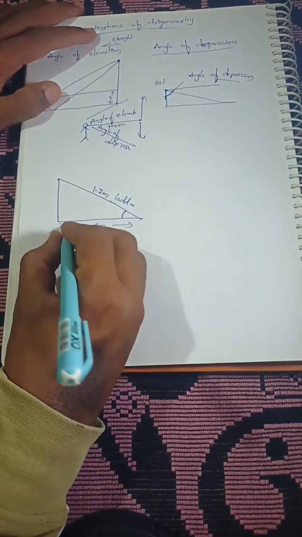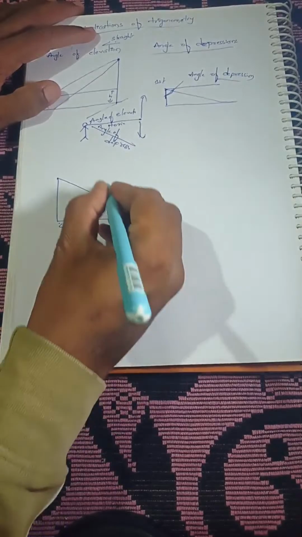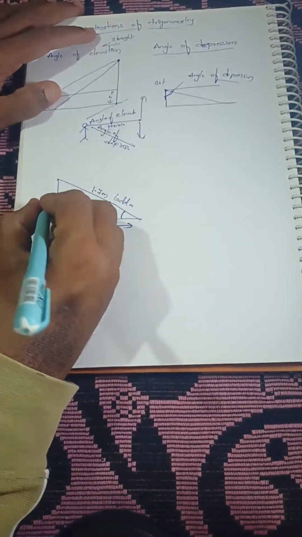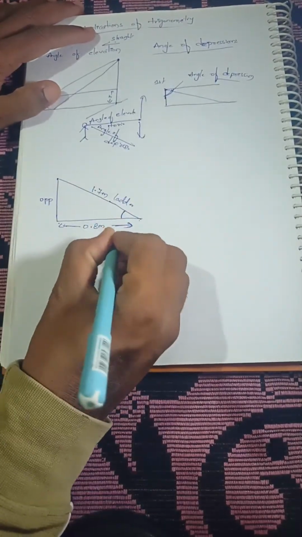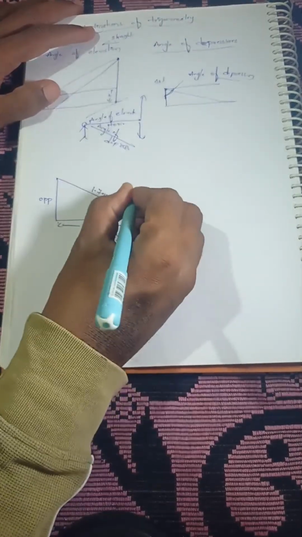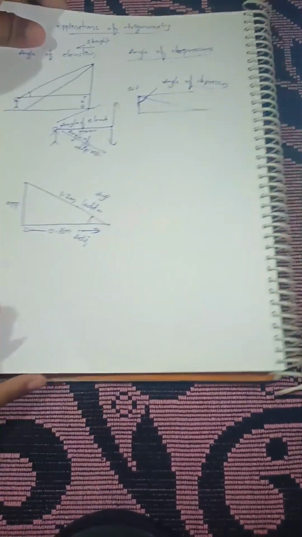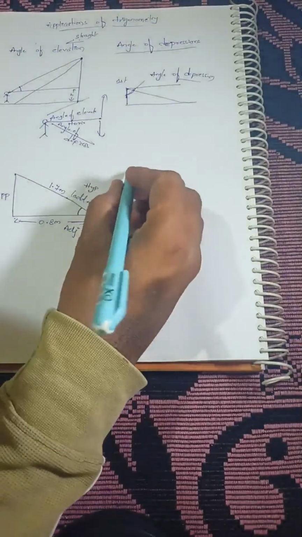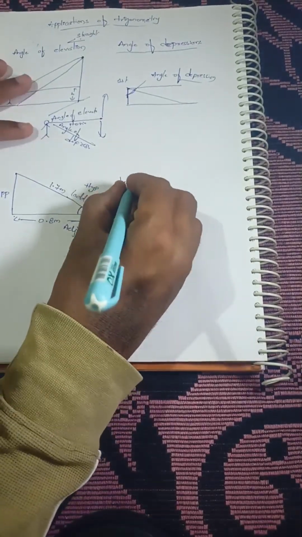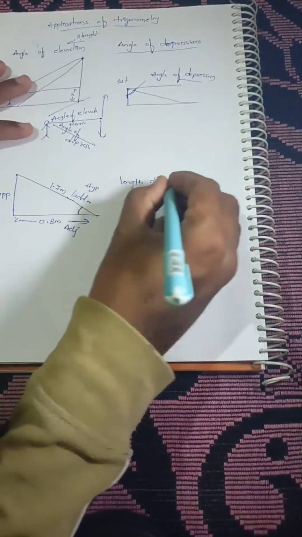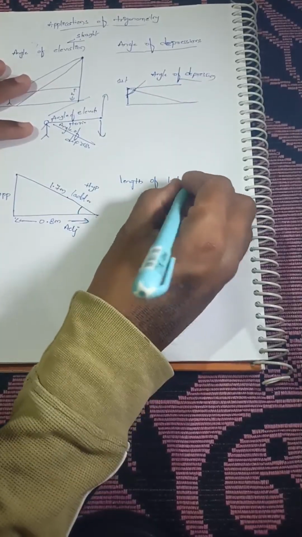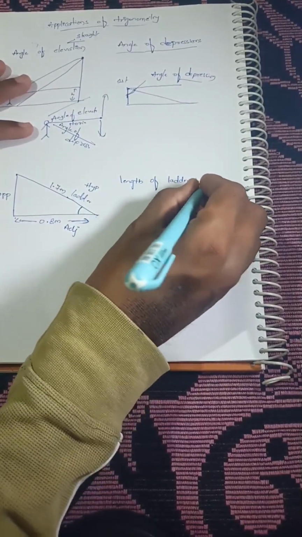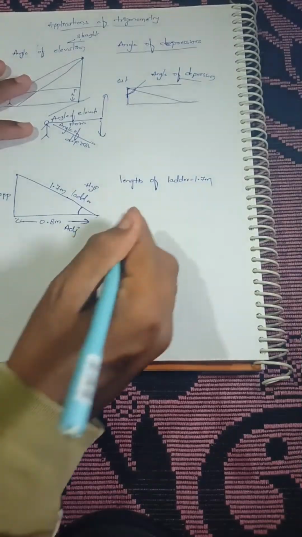Now see, we are having the adjacent side according to the right angle triangle. This is the opposite side, this is the adjacent side, and this is the hypotenuse. So what are the values which are given? We will write that first. The length of the ladder is 1.7 meters, which is already given in the question.